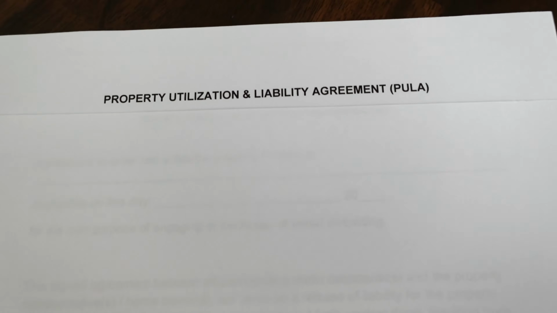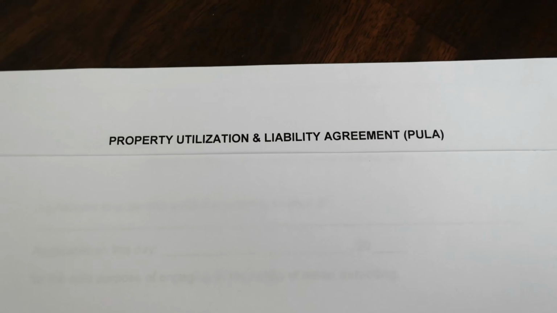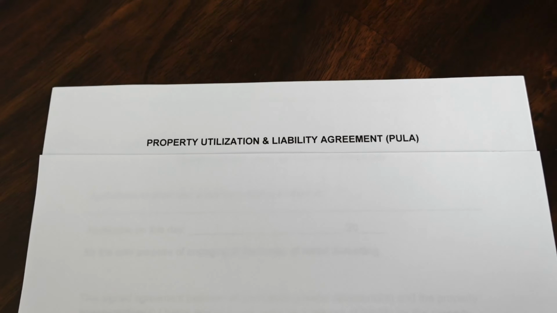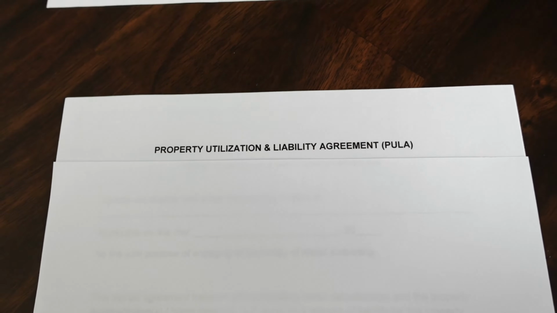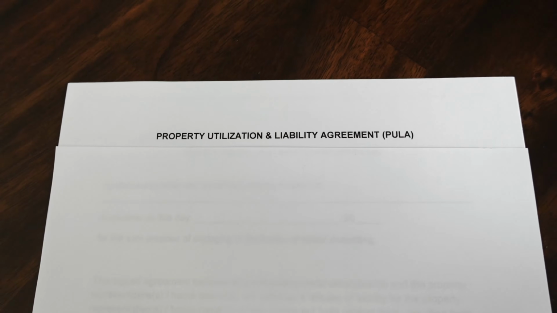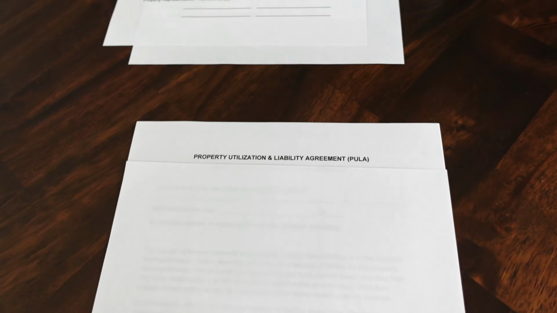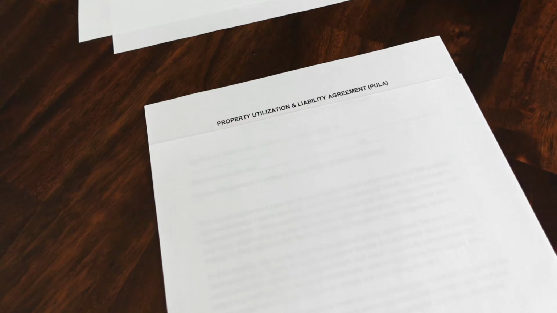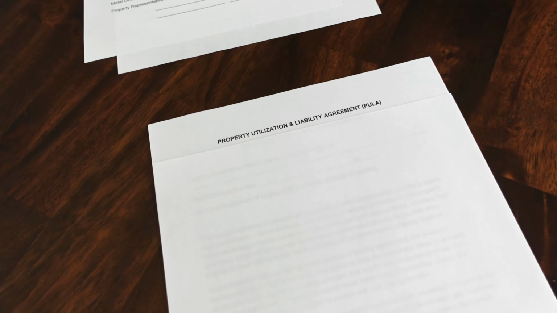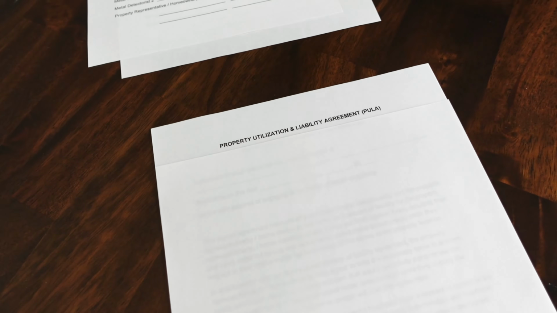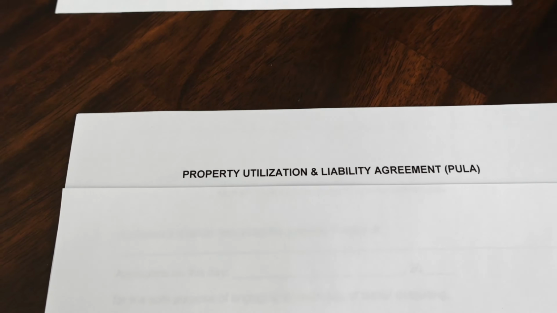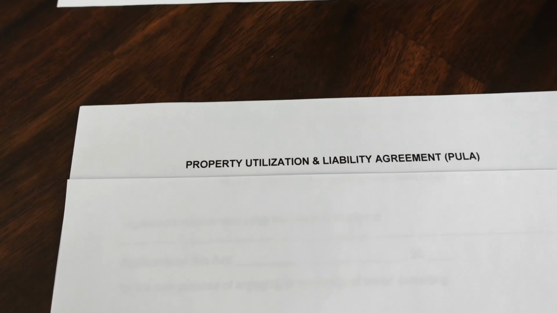This is the last one, and this is the Property Utilization and Liability Agreement. Exactly what it says there. It gives you the right to use the property, and it also addresses the liability perspective. Some property owners will say, sure, you can use the property, but what happens if you get hurt? Are you going to sue us? And you're going to go, well, of course not. Can I have that in writing? Of course you can. Grab your form right here, PULA, Property Utilization Liability Agreement.